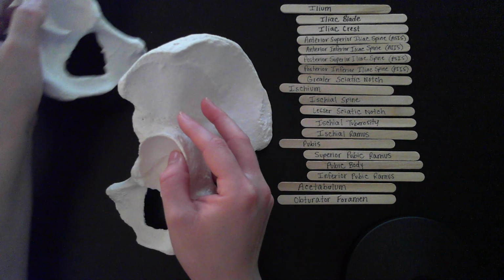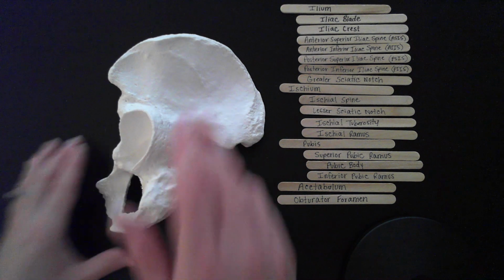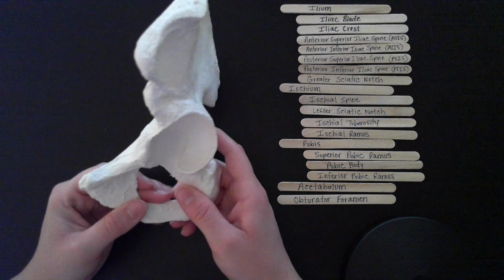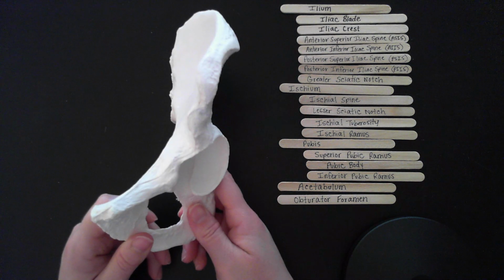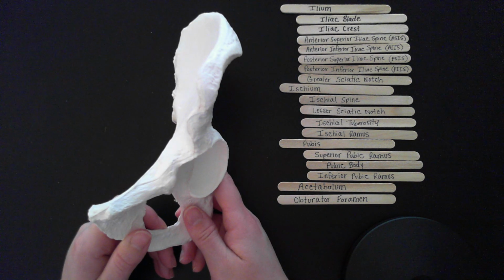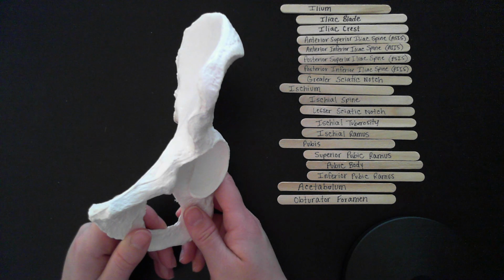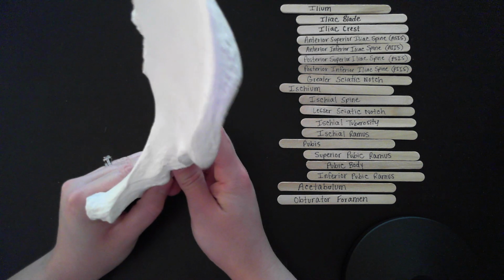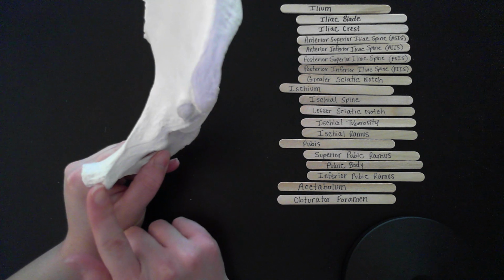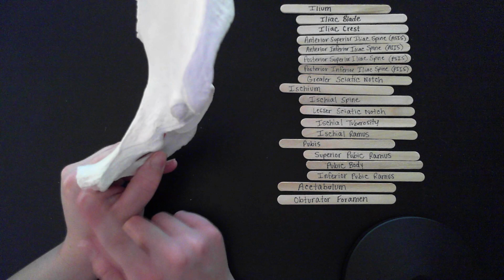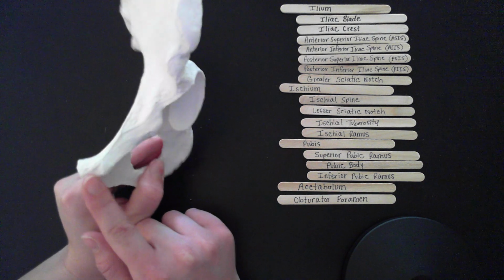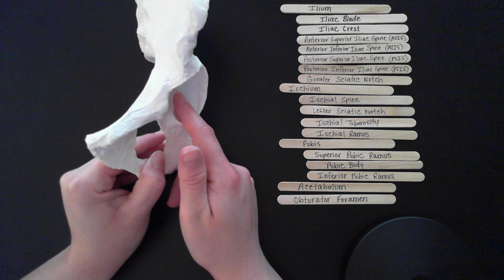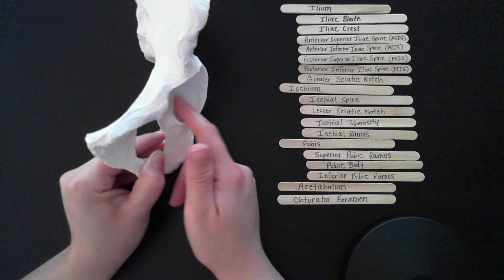Be sure that when you are practicing with the models, you practice with both left and right. It is important that you're able to identify a left coxa versus a right. Essentially, if you are looking at the pubic body, whichever side the acetabulum is on, the coxa is going to be the opposite.